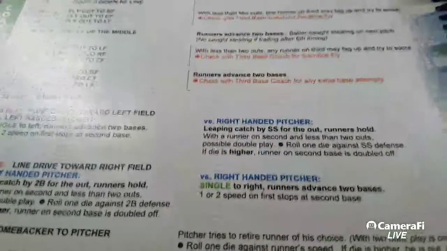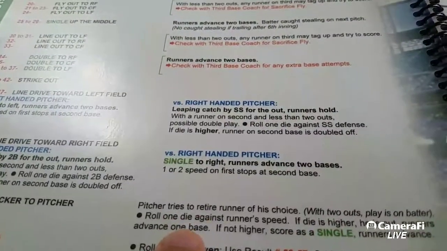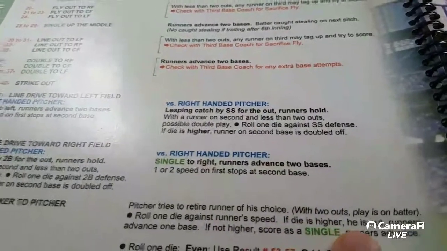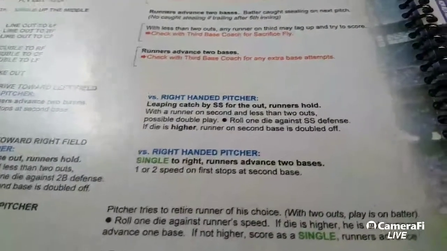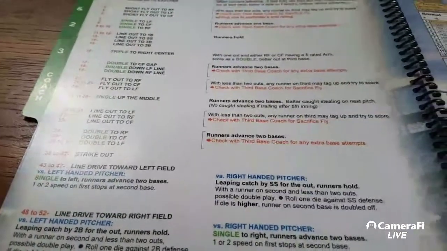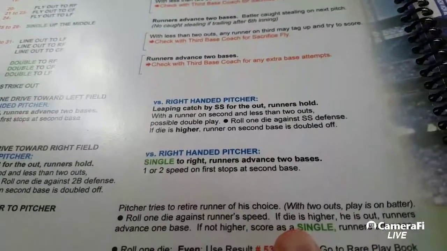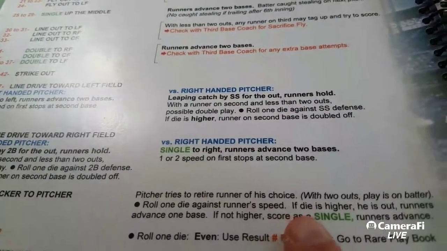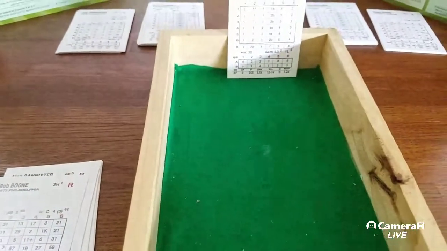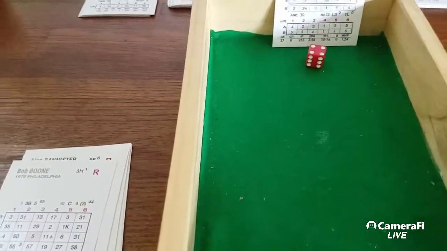Well, they've got a choice, because since there are not 2 outs, the play doesn't have to be on the batter. They could try to get the runner at the plate, or they could try to get the runner at first. The run ratings of the different players: Milner is a 3, Torre's a 2, Kingman's a 3. So they're going to try to cut that runner down at the plate, and they're going to roll 1 die. If it's higher than the runner's speed, he is out. So if this is a 4 or higher, then the runner will be out at the plate. It's a 4, so Milner is cut down at the plate.